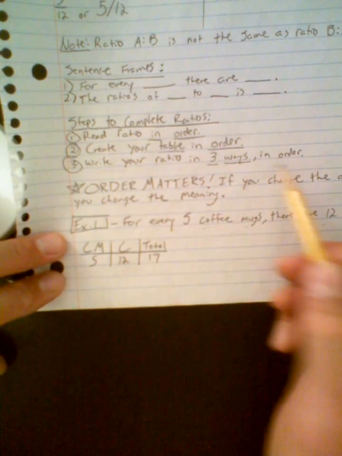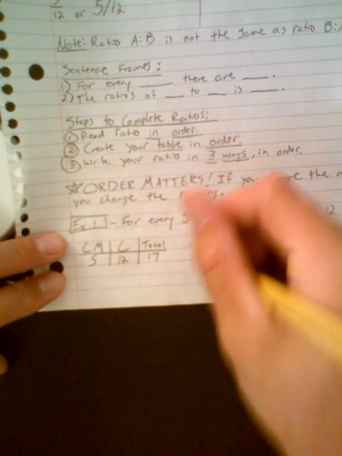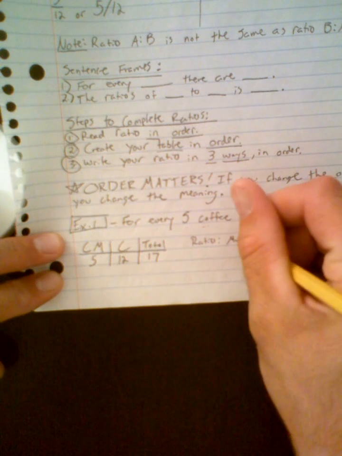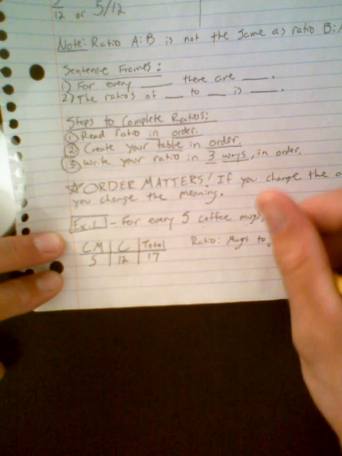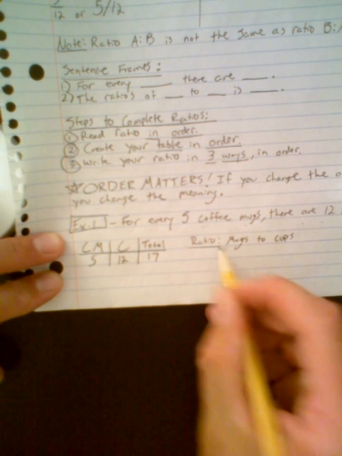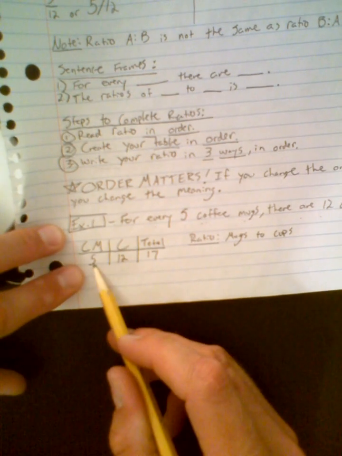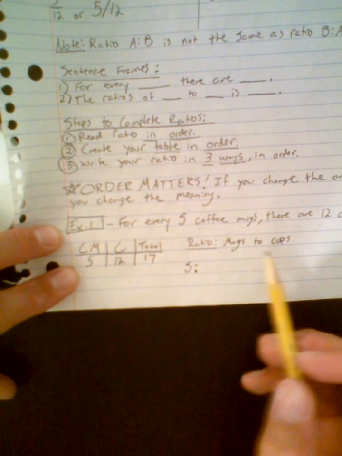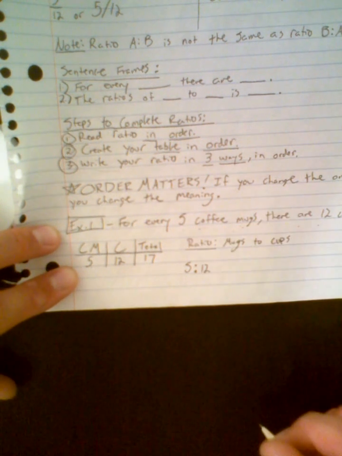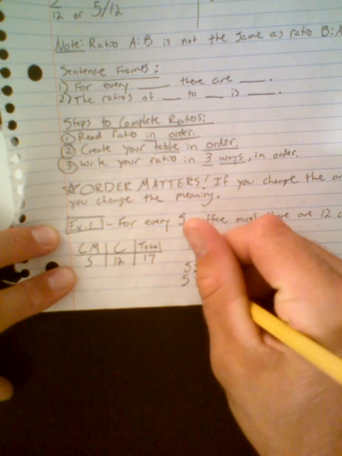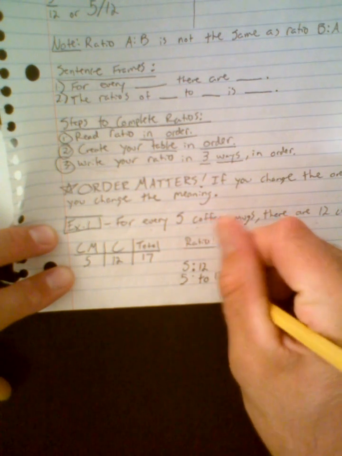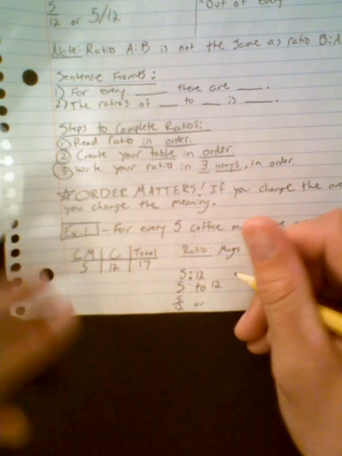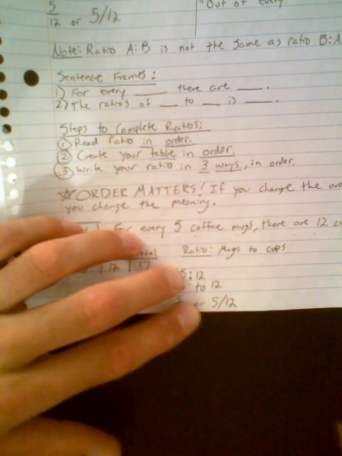And the last step just says write your ratio in 3 ways in order. So go and write ratio is mugs to cups. That's our ratio we're looking for. Coffee mugs is 5, cups is 12, so 5 to 12. That's our first way. 5 to 12 is our second way. And 5 over 12, or you might even see it like this, 5/12, is your third way.